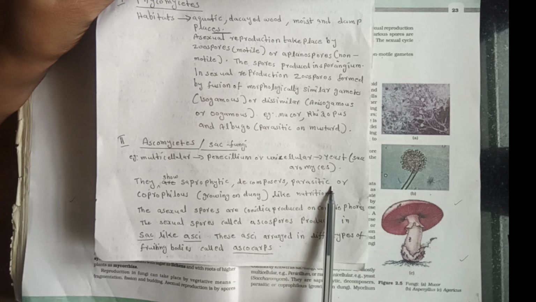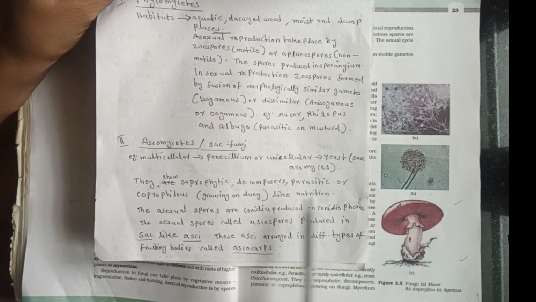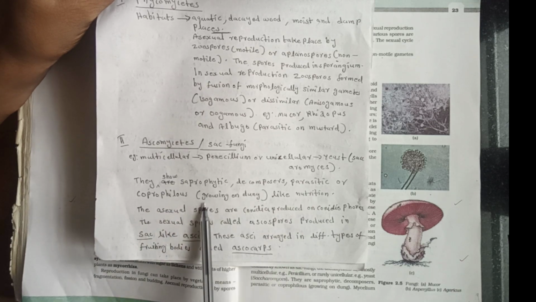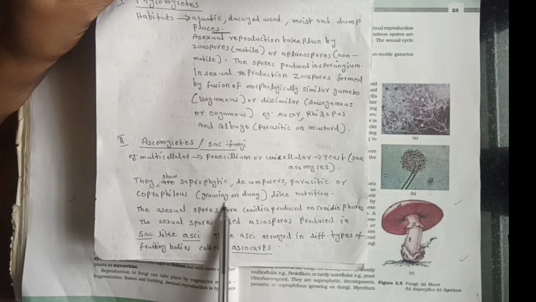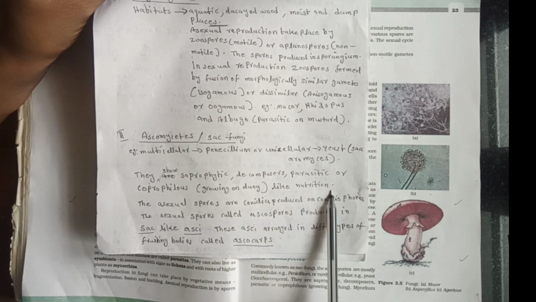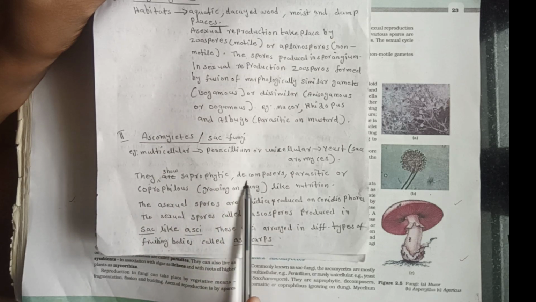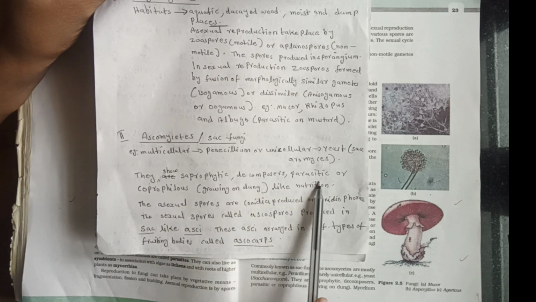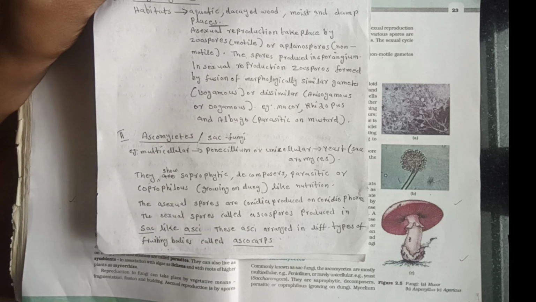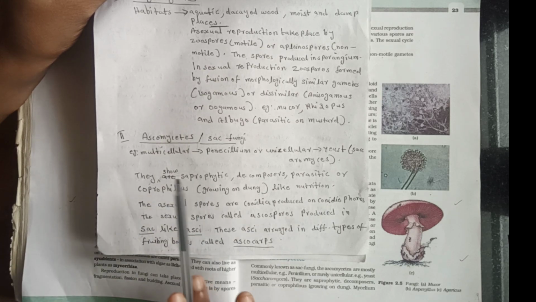Some of them are parasitic. They live inside or outside the body of the host. Some are coprophilous, growing on dung, like cow dung.